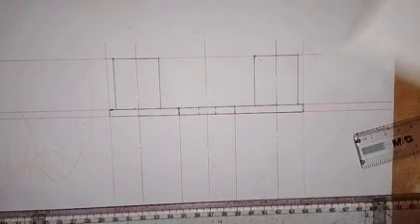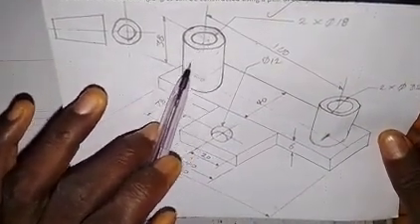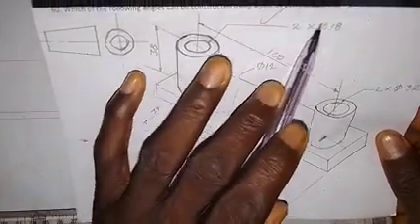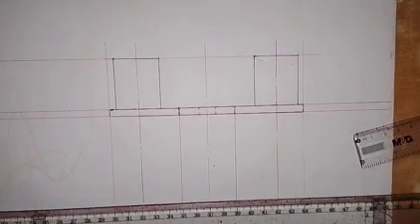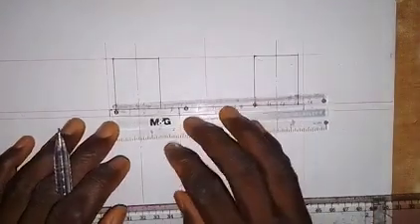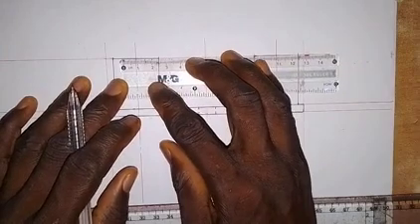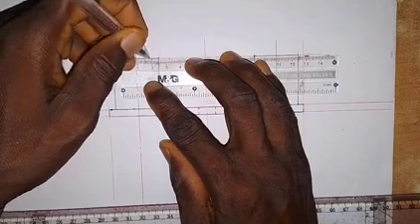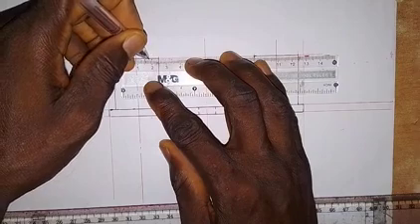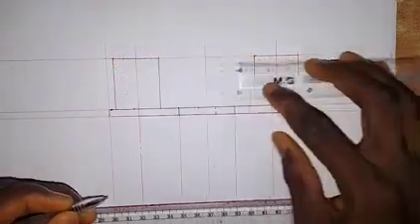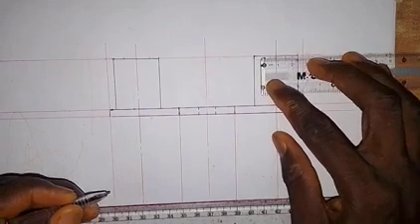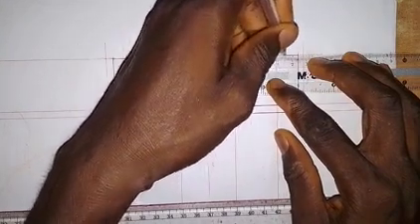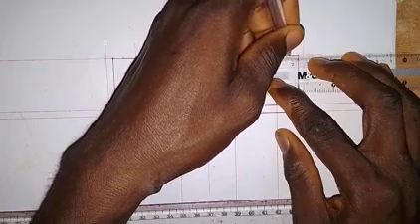All right, so what about the inner circle? The inner circle will be hidden from us on the front elevation, and the diameter of that is 18 millimeters. So we divide 18 by 2, and that will give us 9. From the midpoint, we take 9 millimeters to the left side and 9 millimeters to the right side, making 18. Then we do the same thing on this side, 9 millimeters to the left and 9 millimeters to the right, making 18 millimeters.